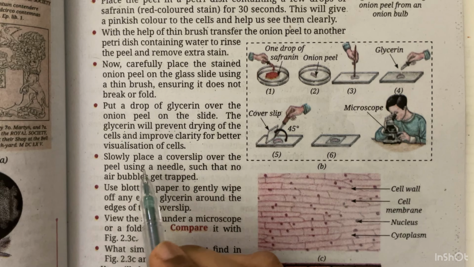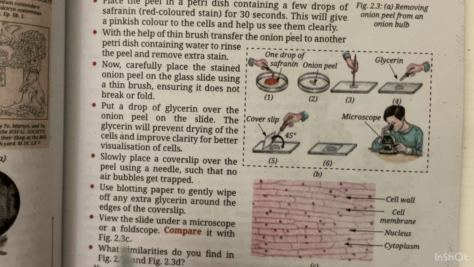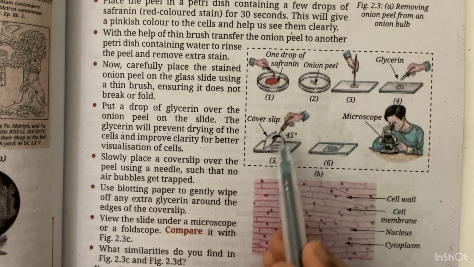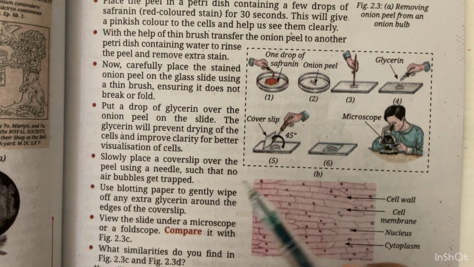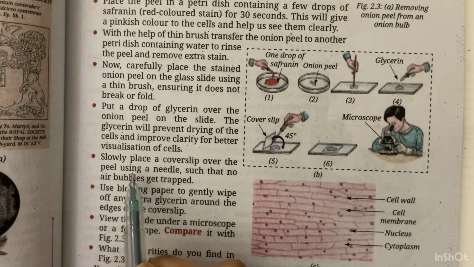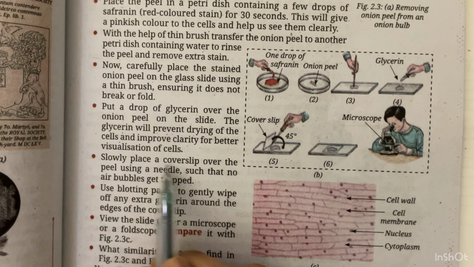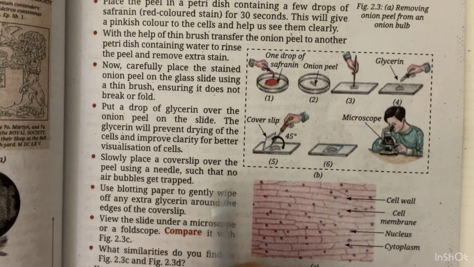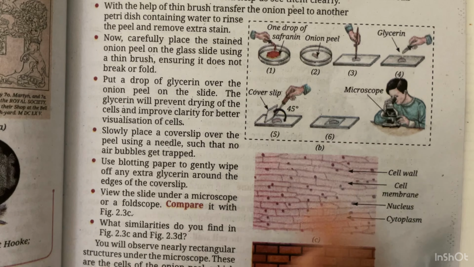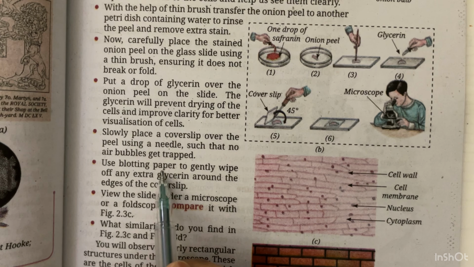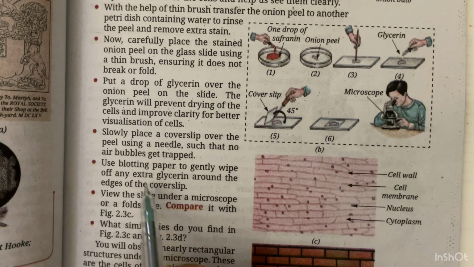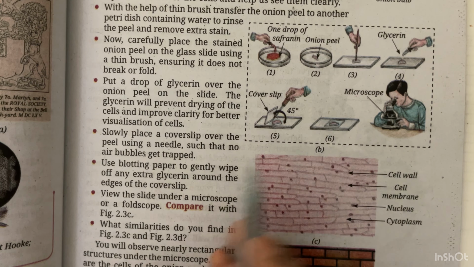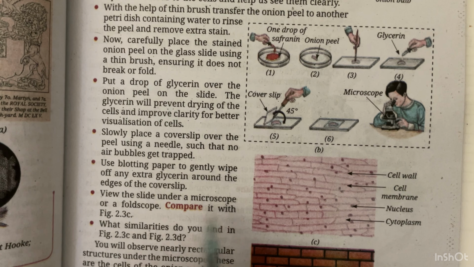Now slowly place a cover slip over the peel using a needle. Here is the slide. With the help of this needle, we place one glass cover slip over the peel, slowly, such that no air bubble gets trapped. There should not be any air bubble after closing it, like this. Now use blotting paper gently to wipe off any extra liquid at the edge of the cover slip. Now view the slide under the microscope or a foldscope.